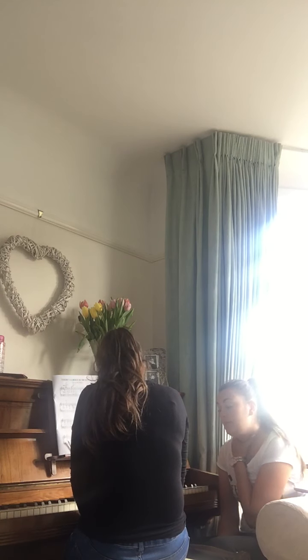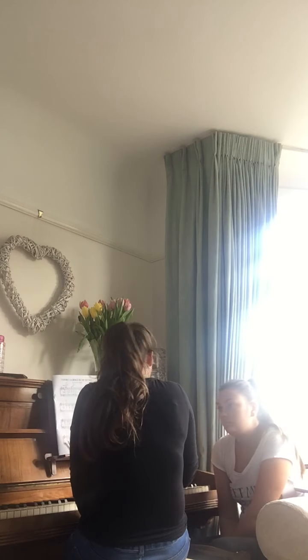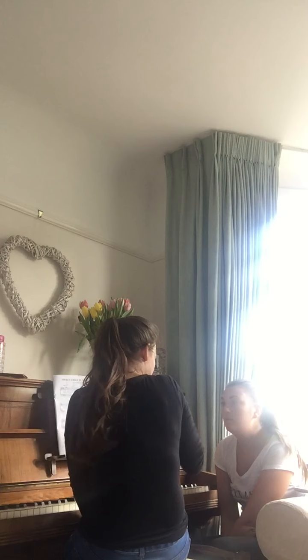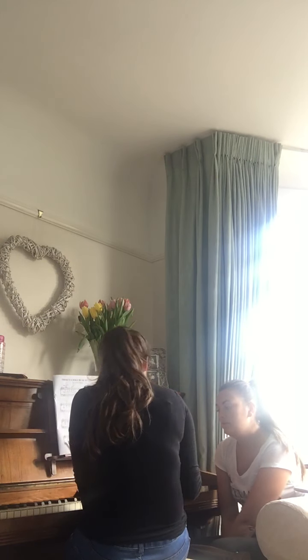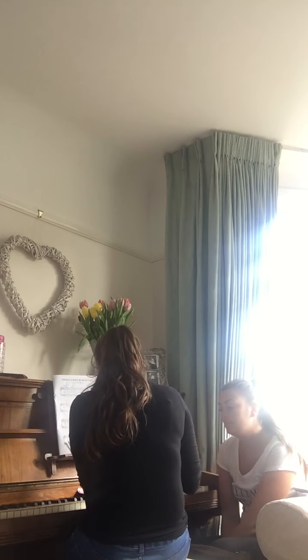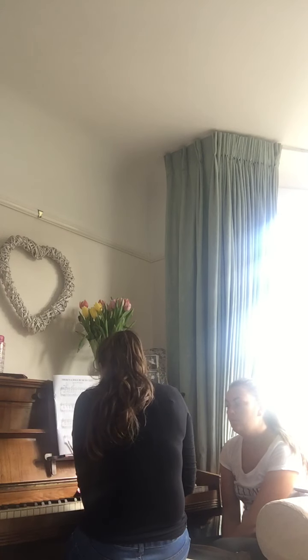Okay, so can you name me some of the notes and their values? Yeah, the crotchet is that one, the coloured in one. And then the other one is the minim, that's worth 2. And then the one before that was 1. And then what else?